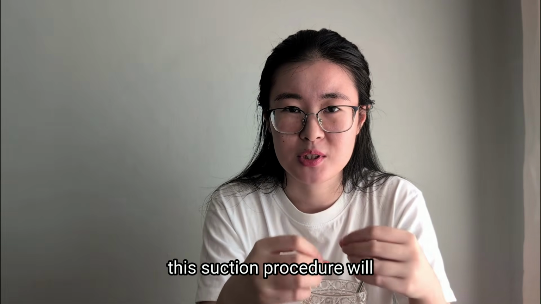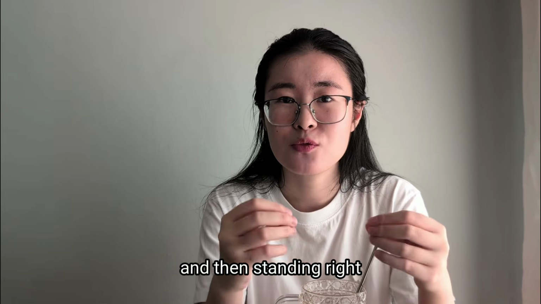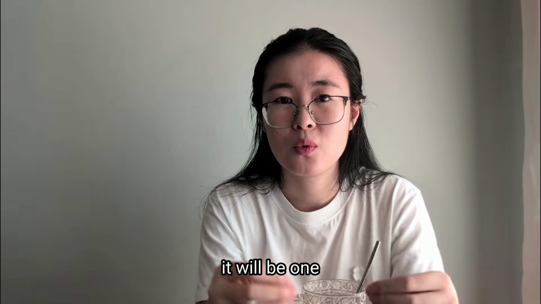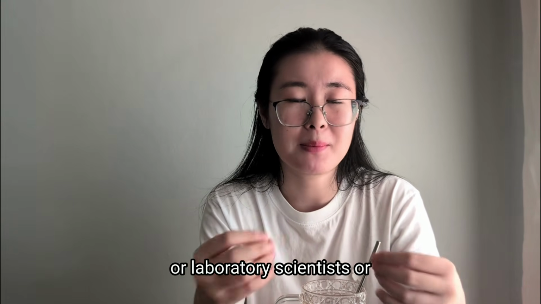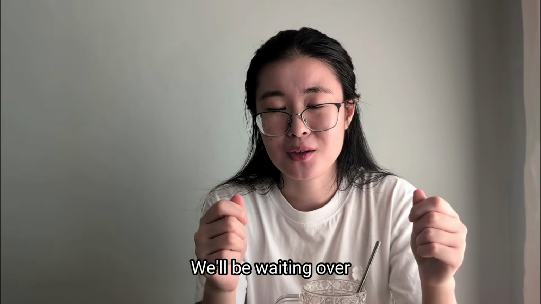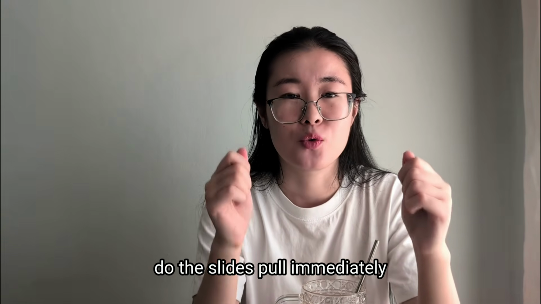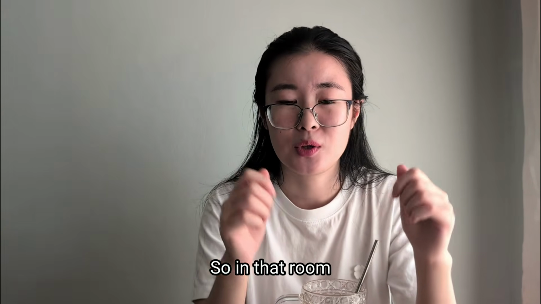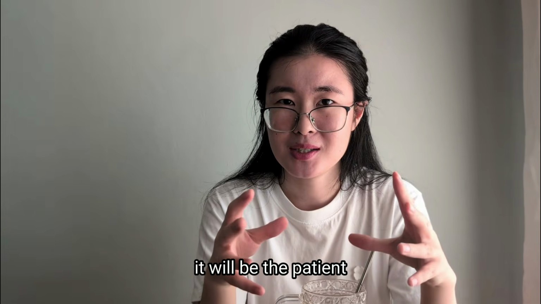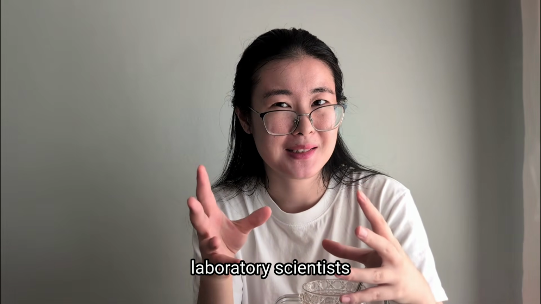Normally, this procedure is performed by a nurse, and standing right at the bedside will be one or two lab techs or laboratory scientists, or whatever title you want to call us. We wait there and start to do the slide pulls immediately, right at the bedside. So in that room, it will be the patient, a group of nurses and a group of laboratory scientists.